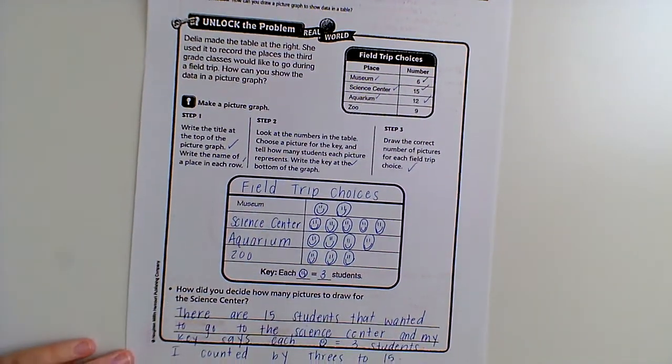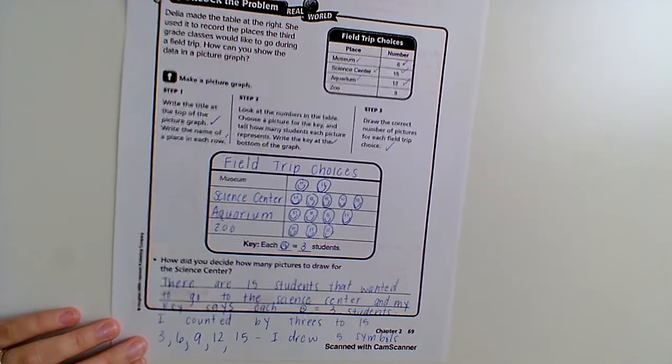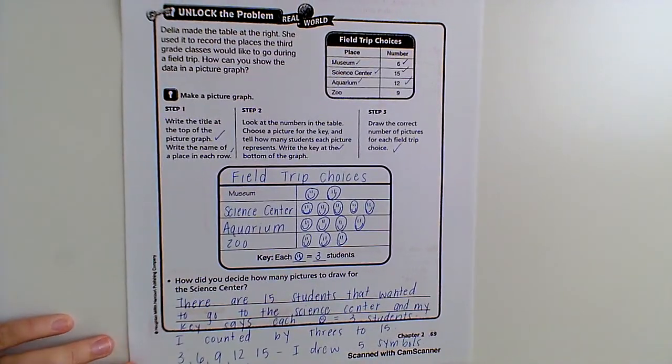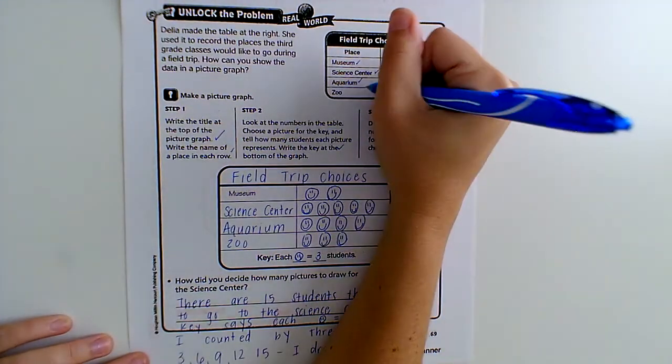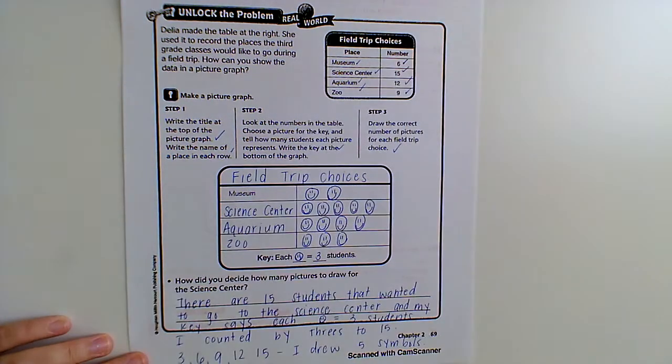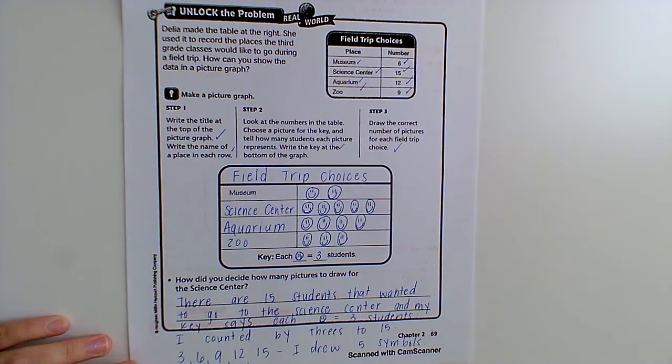So remember, it doesn't matter what symbol that you are using. Make sure you can see this. It doesn't matter what symbol you are using, as long as it's something that's easy to draw, because we don't want to spend a ton of time on that. So this is how you draw a picture graph, okay? And you can come up with whatever key you would like.